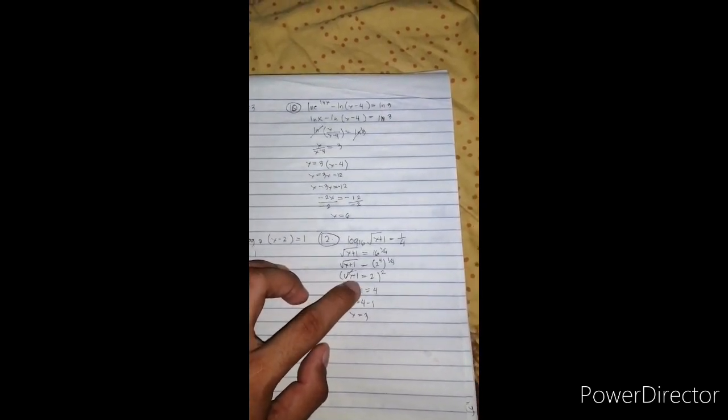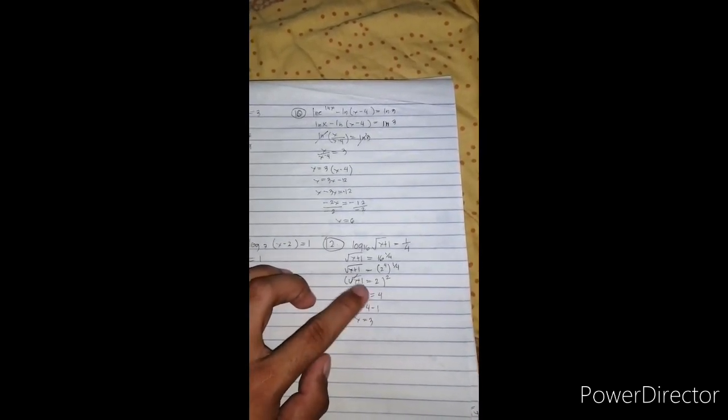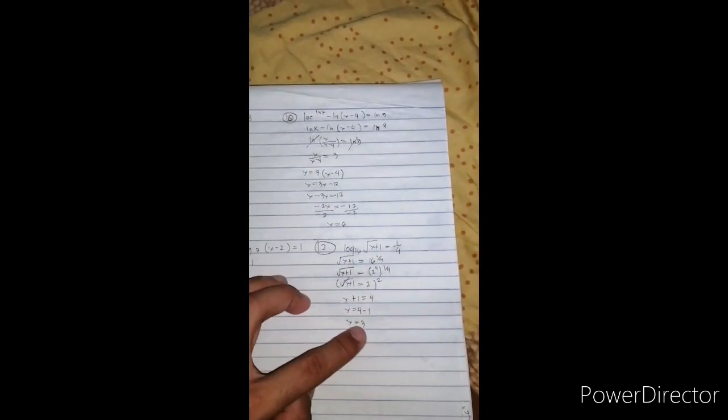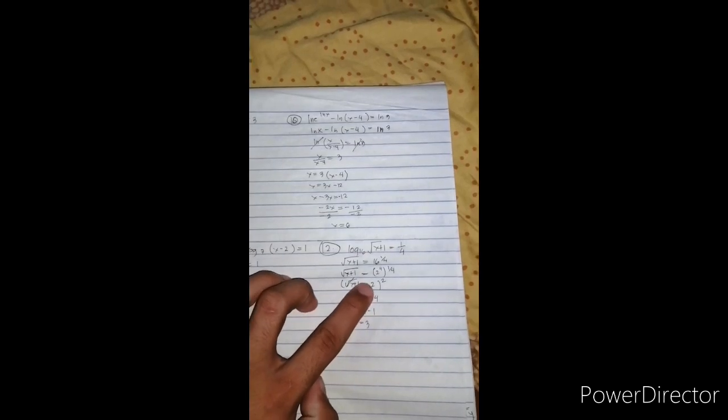So the square root of x + 1 equals 2. Then cancel the square root. So x + 1 equals 4, because 2 times 2 equals 4. Then x equals 4 minus 1. Then x equals 3.